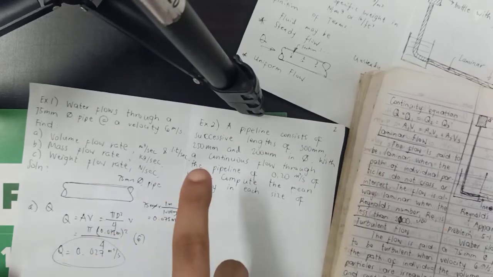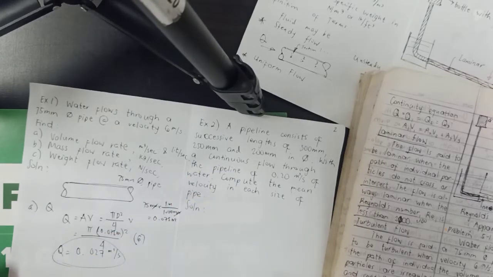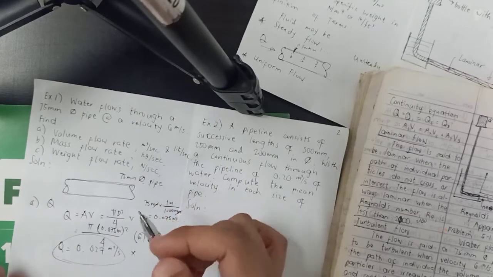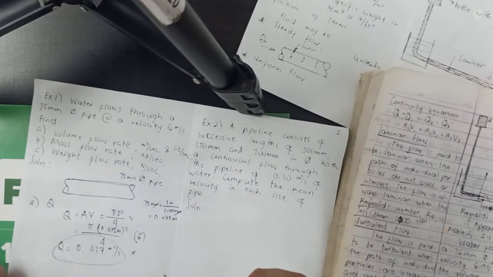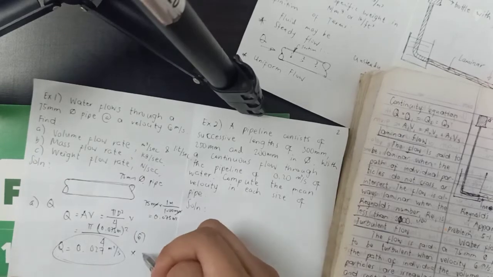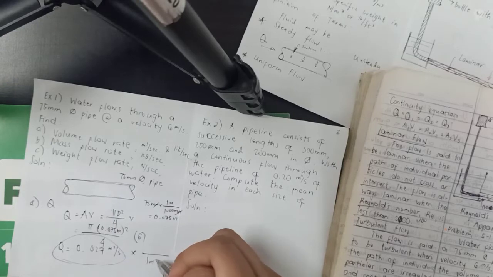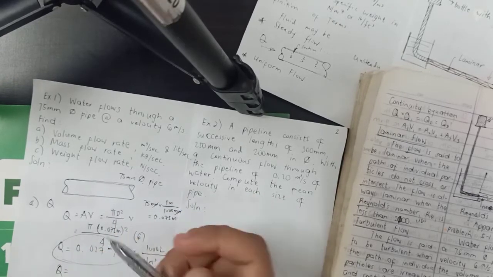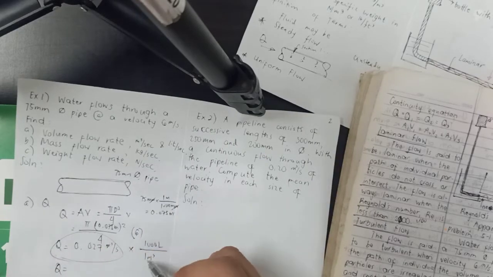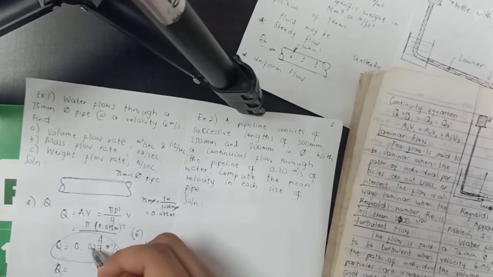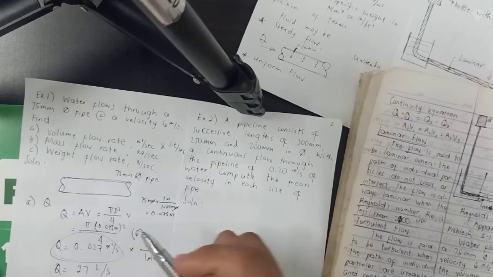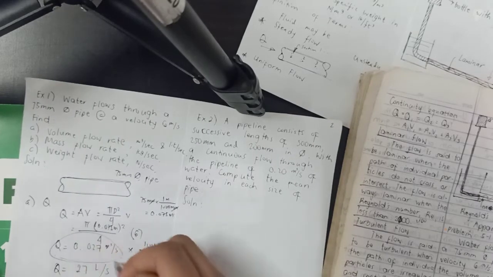And the second answer for A has the unit liter per second, so let's convert it. Always remember, 1 cubic meter is 1,000 liters. So the second answer, cancel the cubic meter, 0.027 times 1,000 is 27 liters per second.